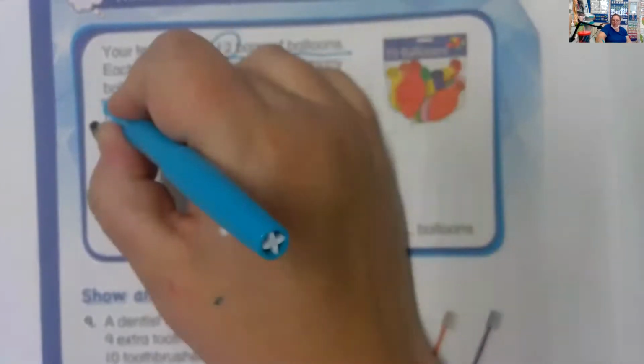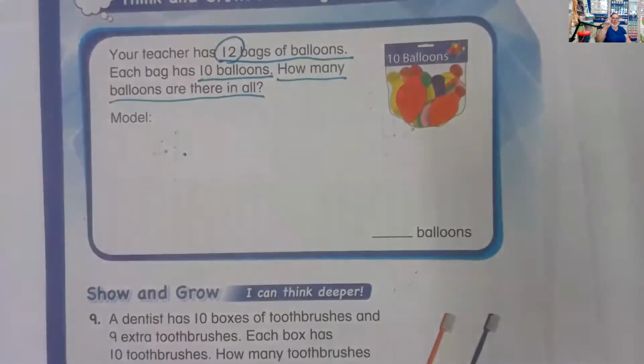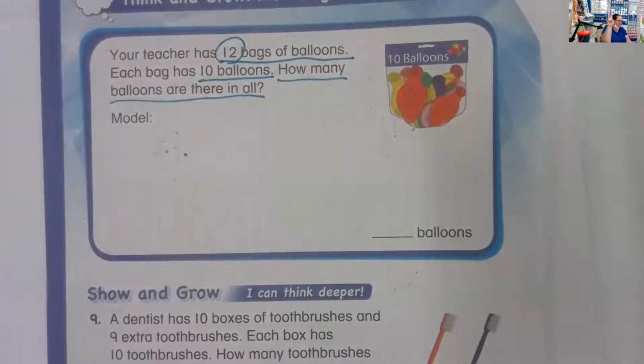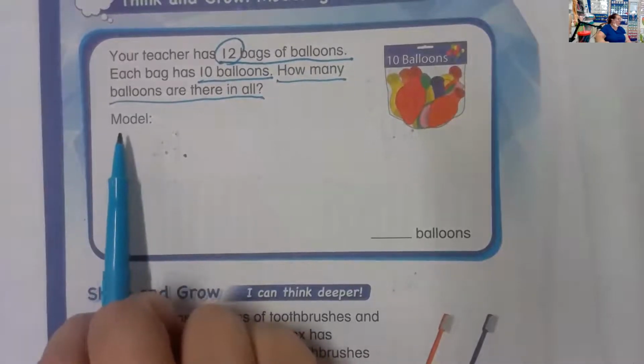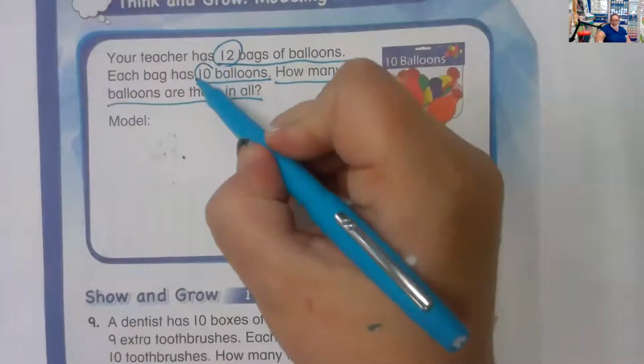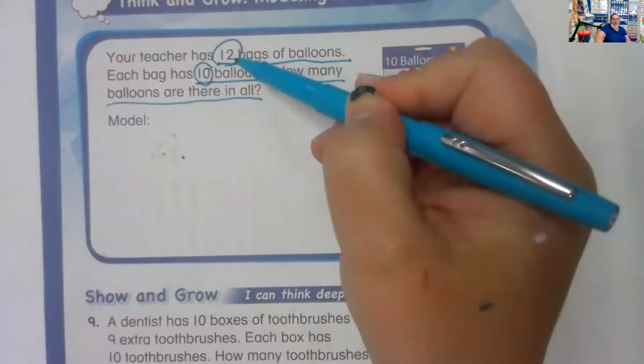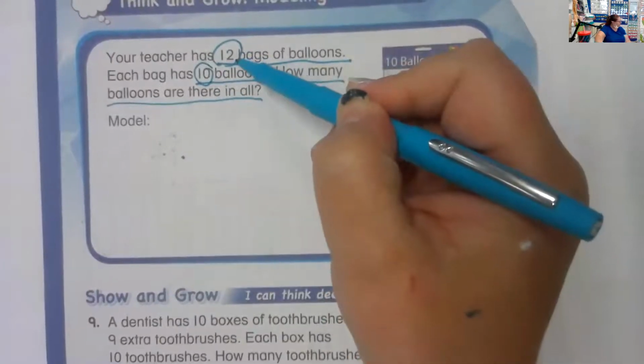How many balloons there are in all. They have told you the 2 very important things you need to know to solve. They've told you to draw a picture as your strategy, and they've told you the numbers. How many tens are we going to draw?